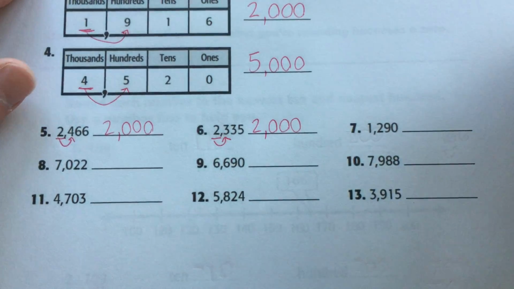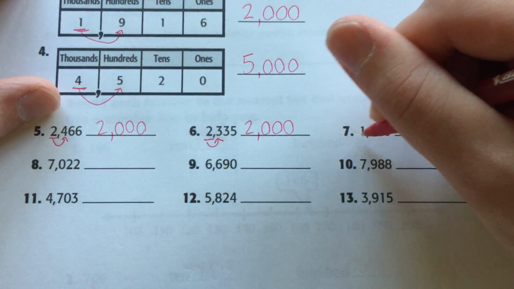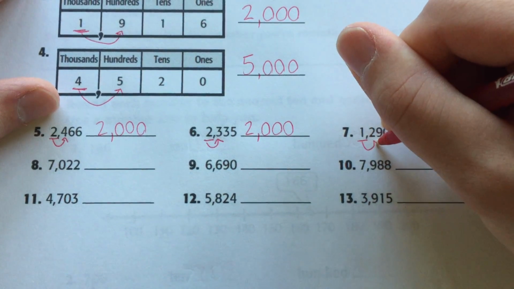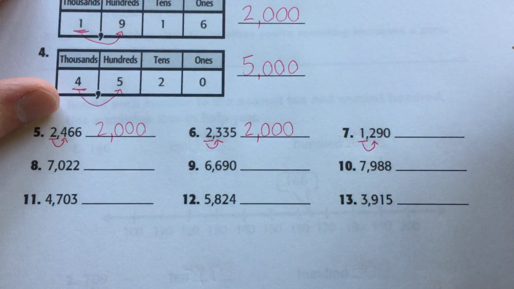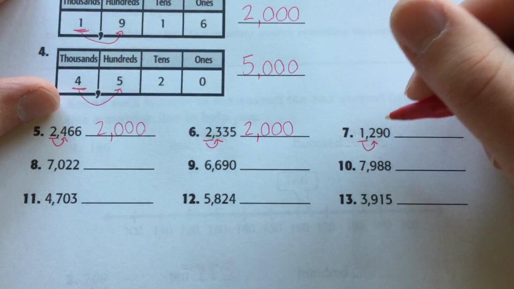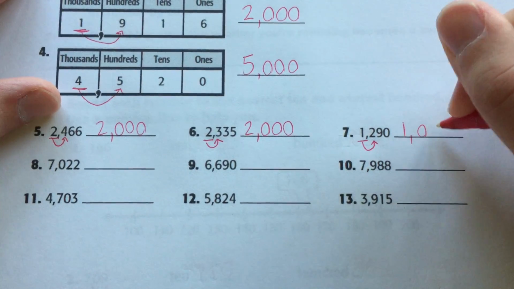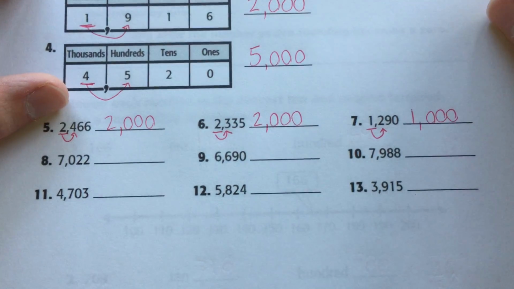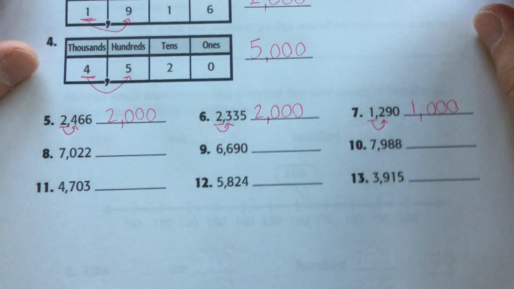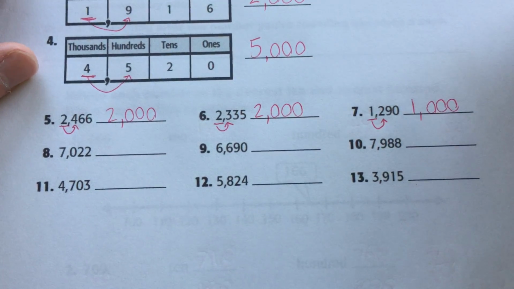Everything else becomes a 0. Here we go. Underline the 1, that's what we are rounding. Looking at the 2 now, 2 falls between 0 and 4. That tells me, okay, 1's going to stay right where it is. Will not increase.